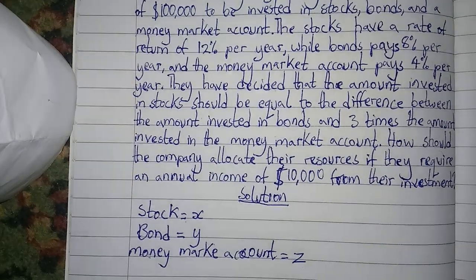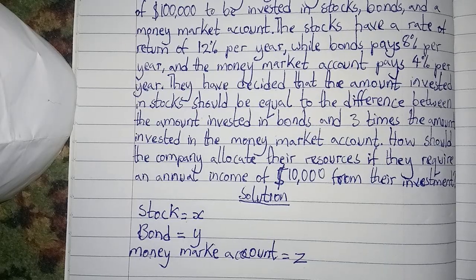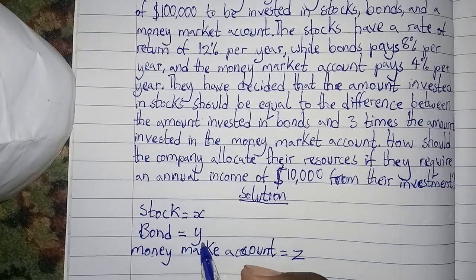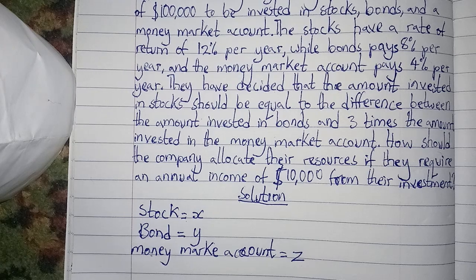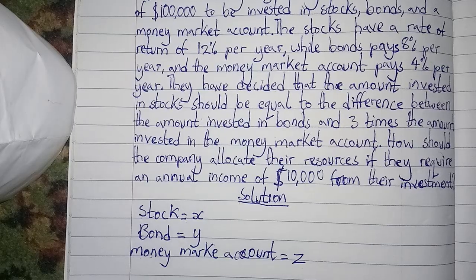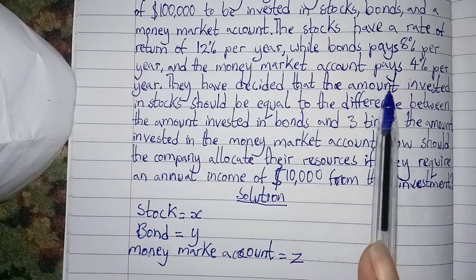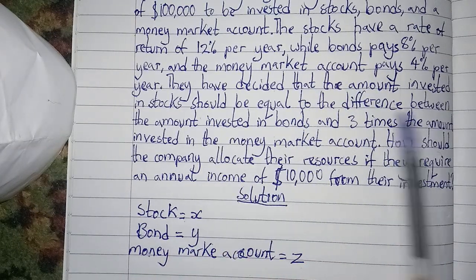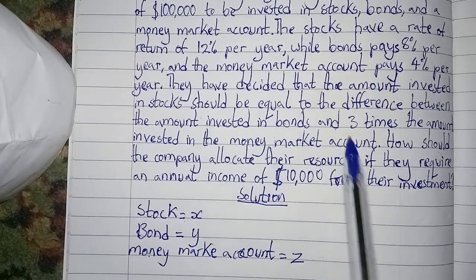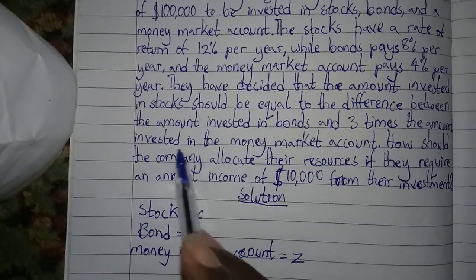So the difference between the amount invested in stock and bonds: stock is X and bonds is Y, so the difference will be a subtraction, so X minus Y. Then the amount invested in bonds and, so there will be a plus here, 3 times the amount invested in the money market.